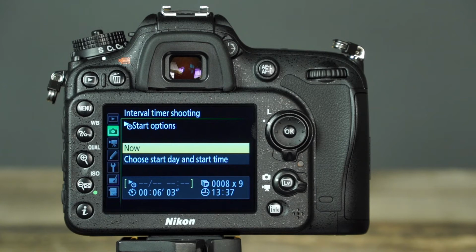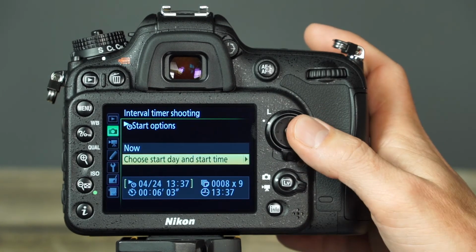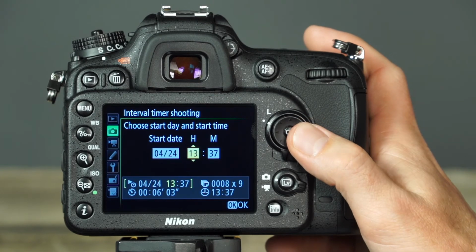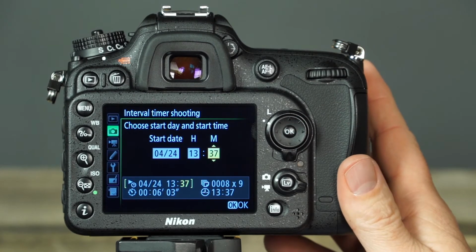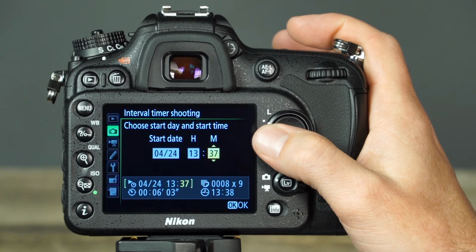If you'd like shooting to begin at a specific time, highlight Choose Start Day and Start Time and use the multi-selector to select the date, hour, and minute that you'd like shooting to begin. Note that the time in the interval timer uses 24-hour notation.